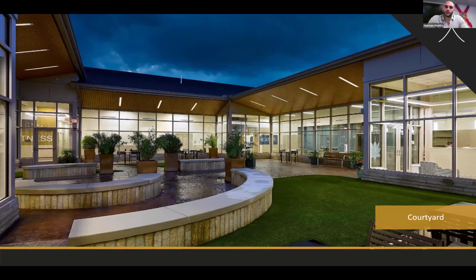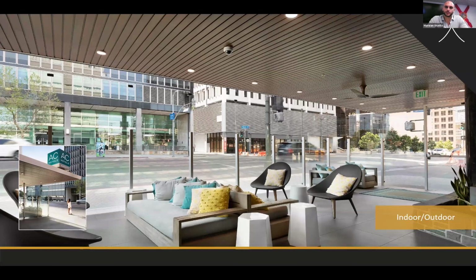This one. Just another visual representation of a national account. Aaron, actually, could you go back to the prior one? Just want to show a couple of things. So you'll notice here there's multiple different can light fixtures, ceiling fans, things of that nature. This is an AC Hotel. It's one of the brands that we service here at Rulon specifically.